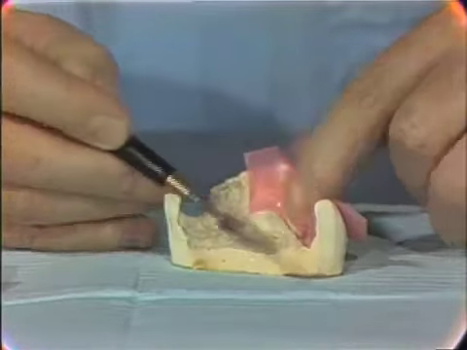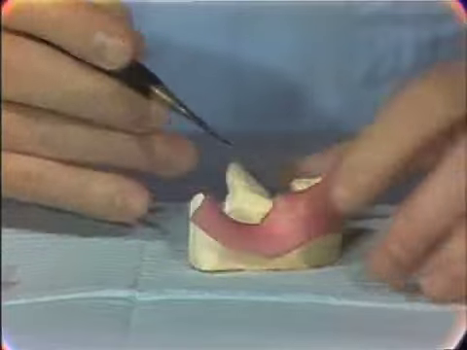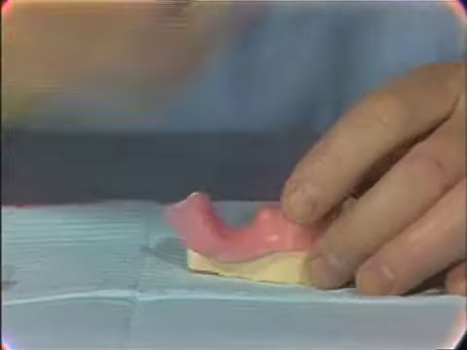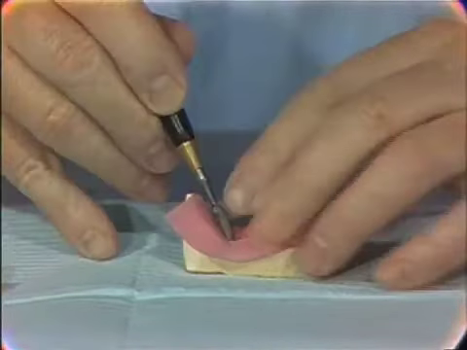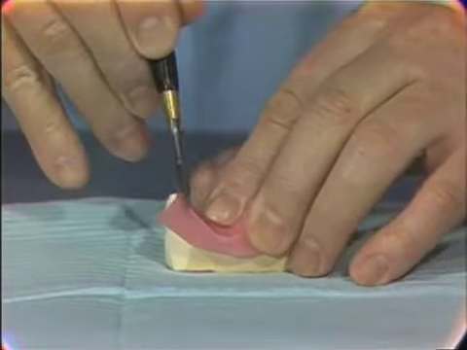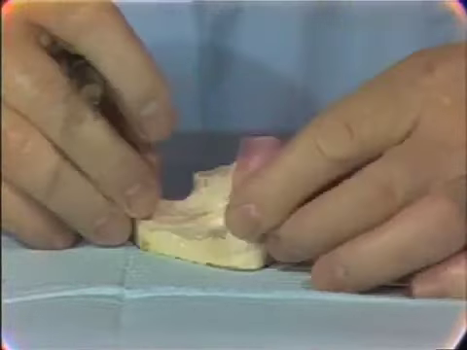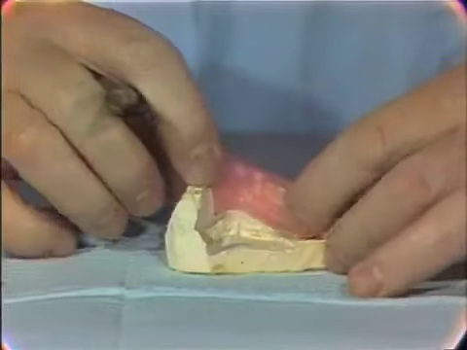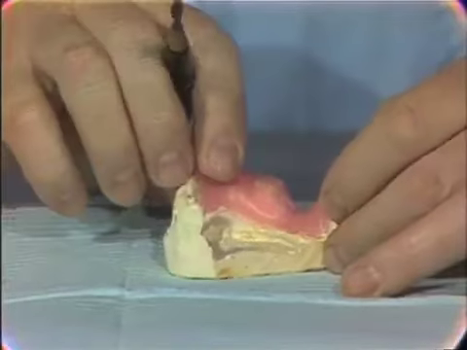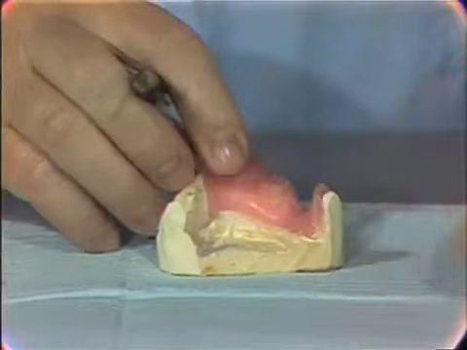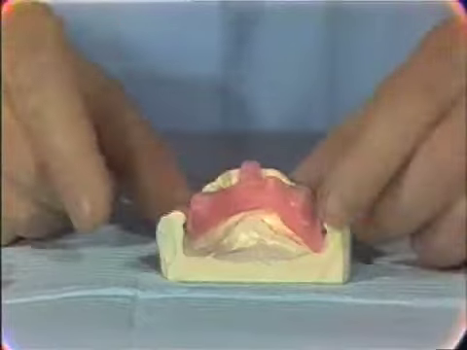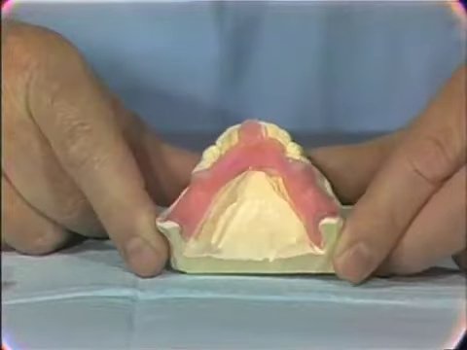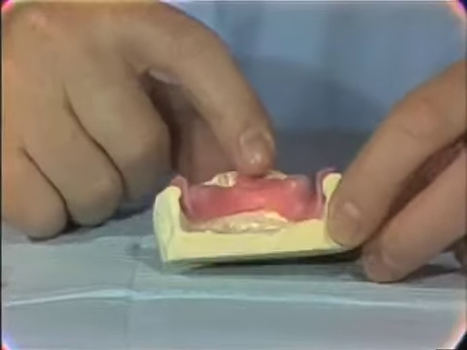But as I'm doing in this case, I'm going to go ahead and adapt this right to the model without a relief and make sure that it fits the model accurately. So by just adding wax, trimming it away, we would form a wax pattern that we can give to the laboratory technician so that it can be cast in aluminum.